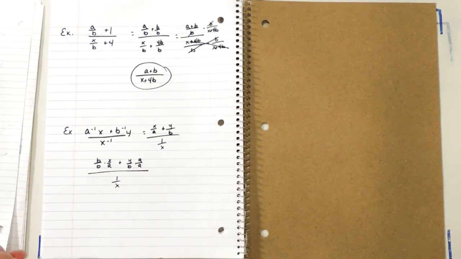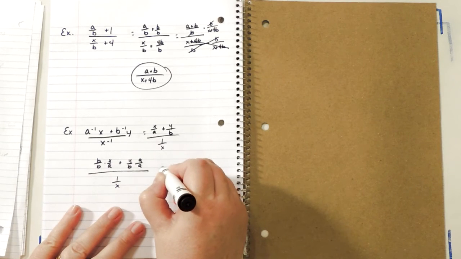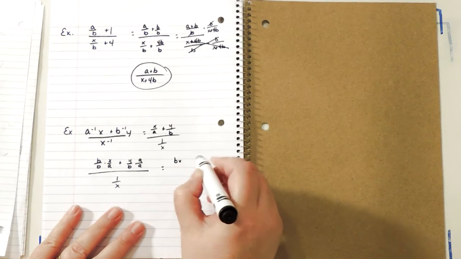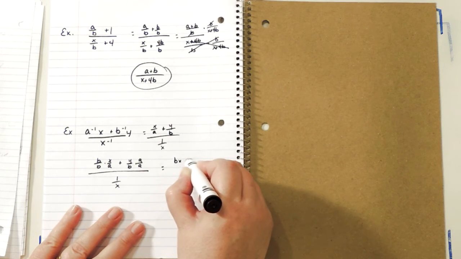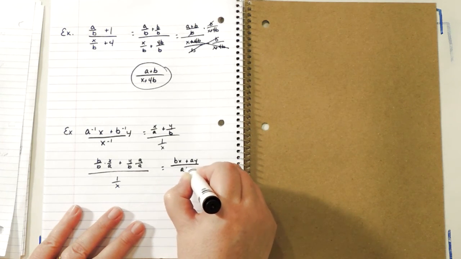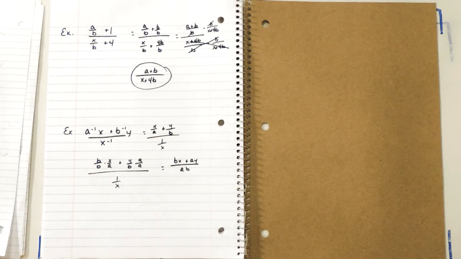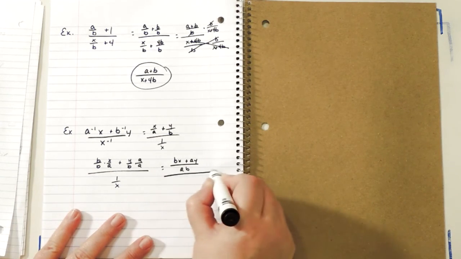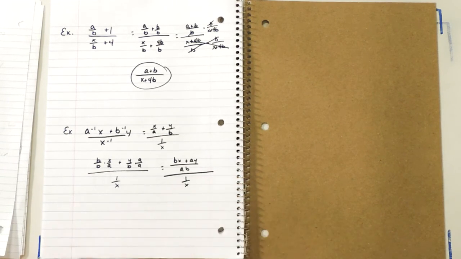And for the moment, we're ignoring the bottom. Okay, we're going to multiply this through, and we will have bx plus ay all over ab all over 1 over x.